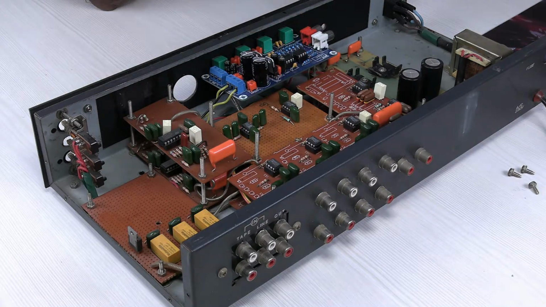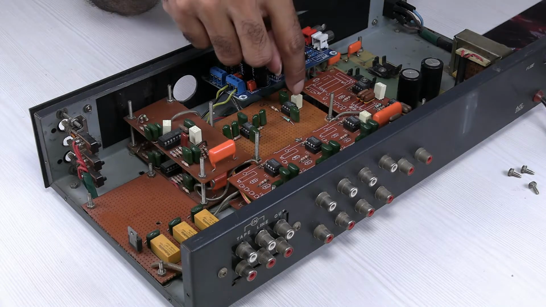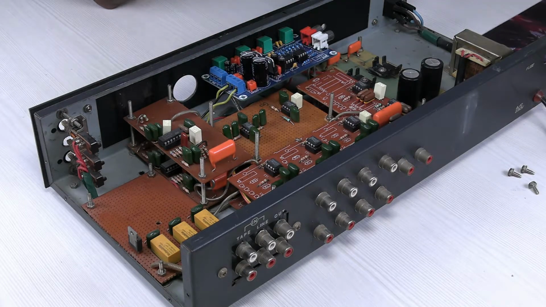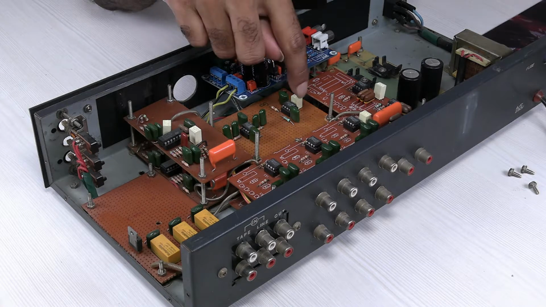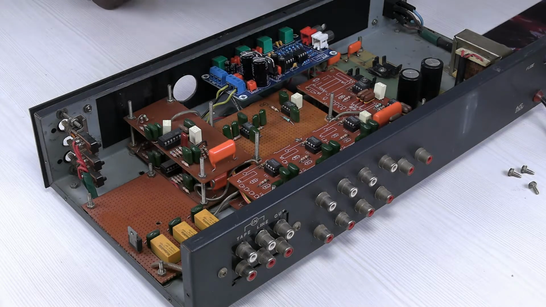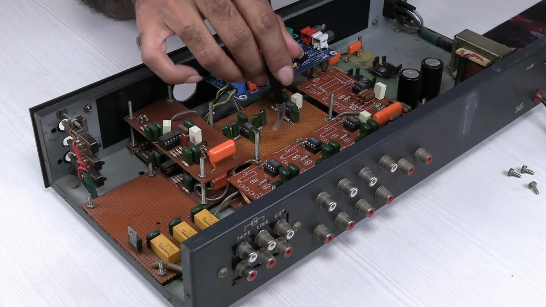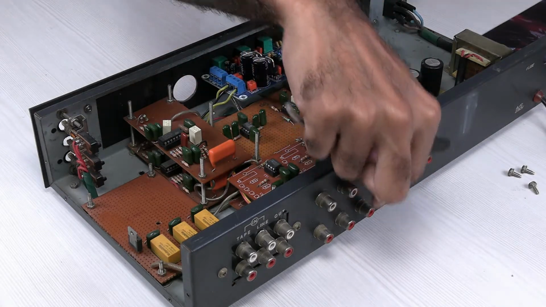Now the second buffered output goes to a high pass filter. That's what I call a subtweeter output. So it goes to a high pass filter. I don't remember the cutoff frequency, but maybe it passes only those frequencies beyond maybe 14 kilohertz or 15 kilohertz. I don't remember, something like that. The output of this high pass filter goes to the subtweeter terminals.